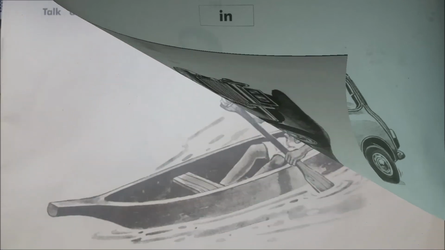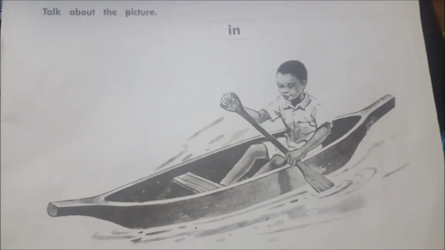Let's look at page 3. It says, talk about this picture. What can you tell me about this picture? You can see a boy. Where is the boy? The boy is in a boat. Yes, a canoe. What is he doing there? He is paddling. Yes, boys and girls.